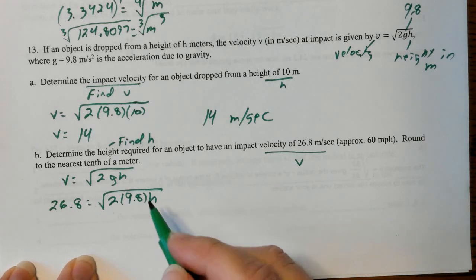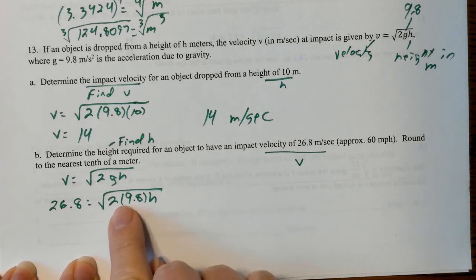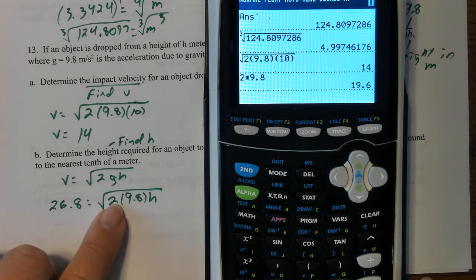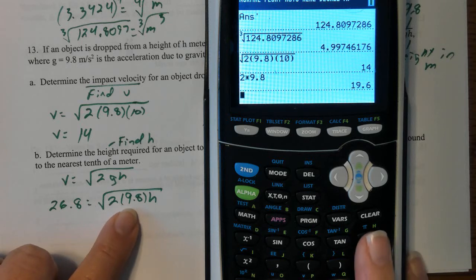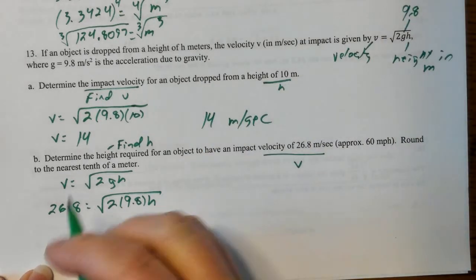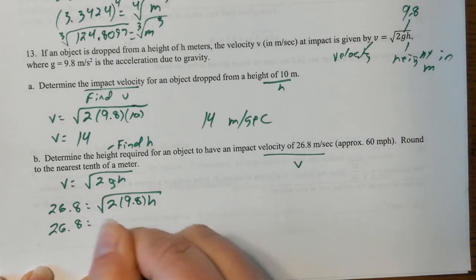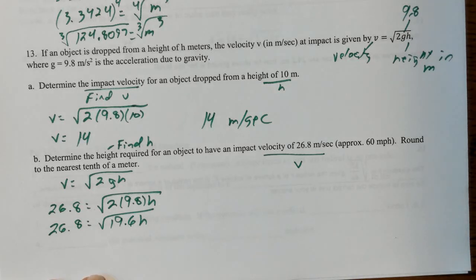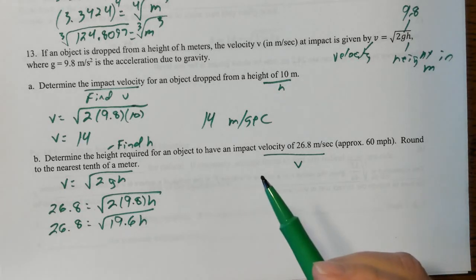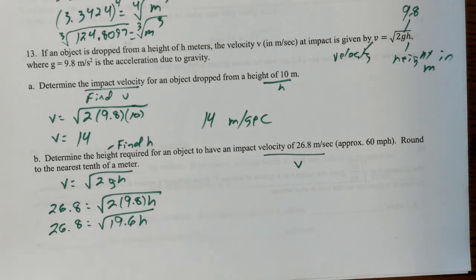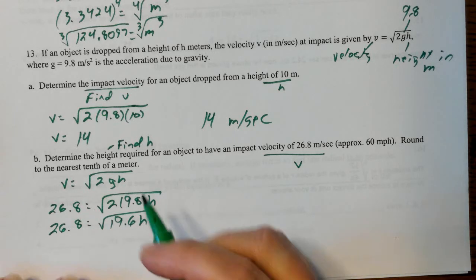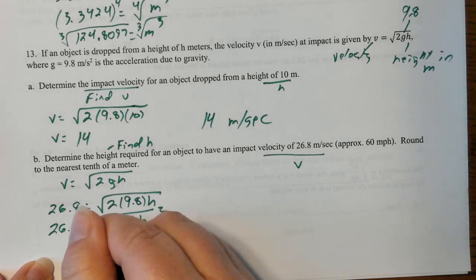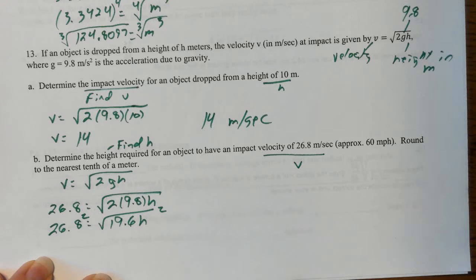Okay. All right. So first thing I would do, since I'm 2 times 9.8, that's something I can work out. Instead of leaving it as 2 times 9.8, let's just call that 19.6. That will be one less number we have to worry about. Okay, and we're solving this equation for H. So this equation will be a lot easier to deal with if that radical weren't there. So remember that it's got a square root. We would need to cancel the square root. To get rid of a square root, you square. Squaring and square rooting are opposites or inverses. So if I square the right, I better square the left.